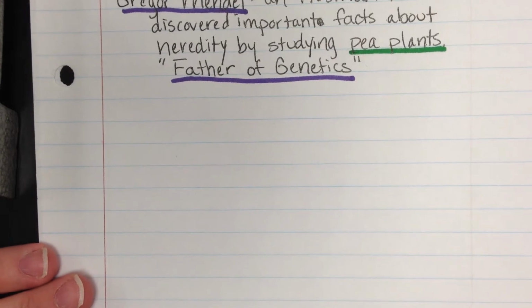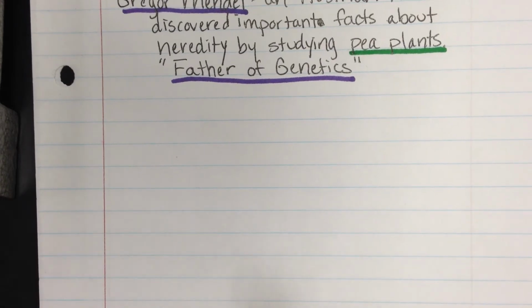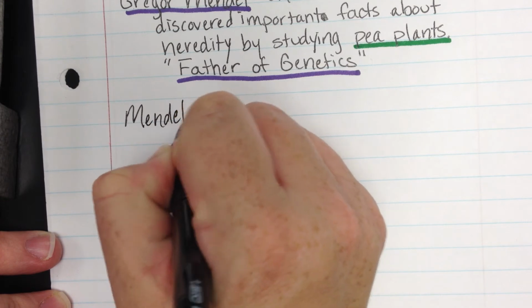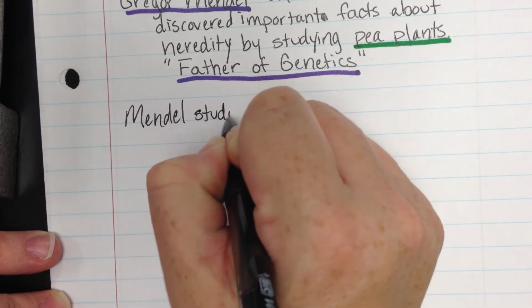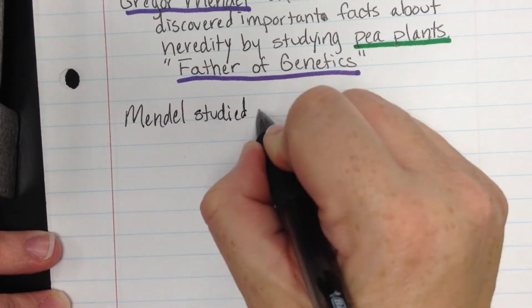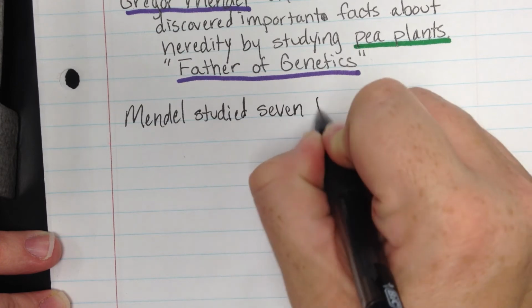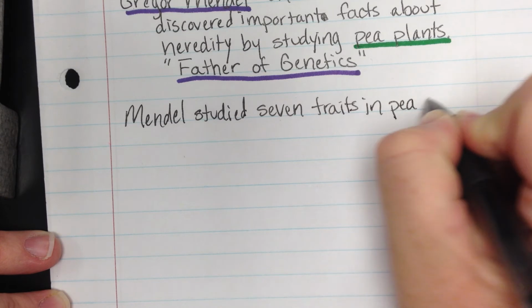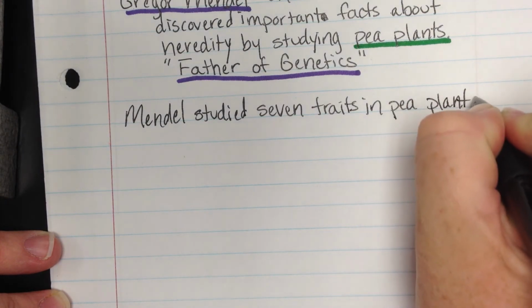Let's just look at what he studied, okay? Mendel studied seven traits in the pea plants.